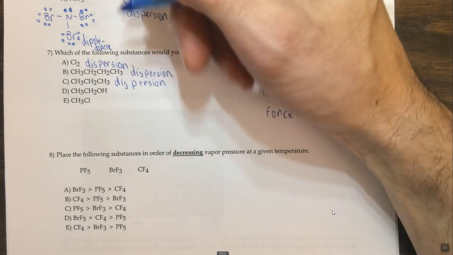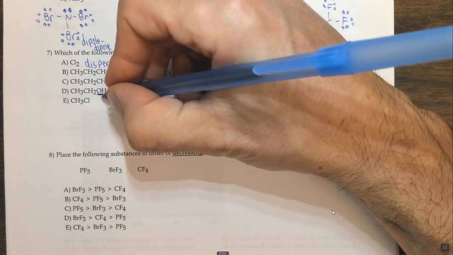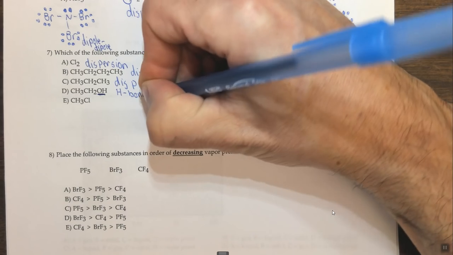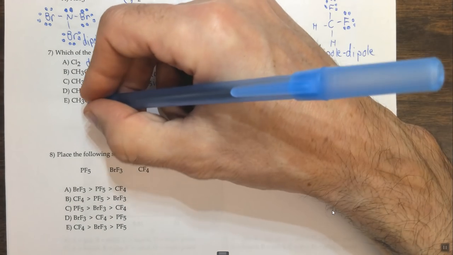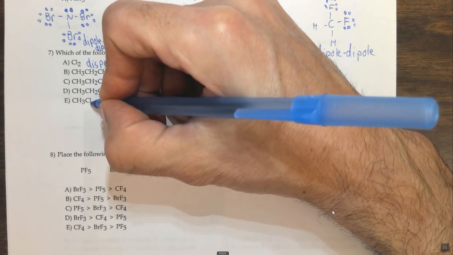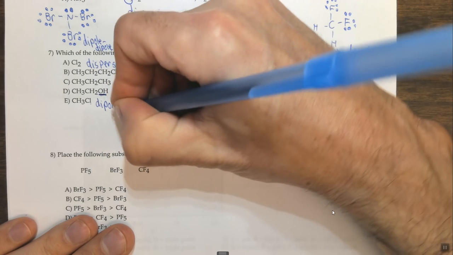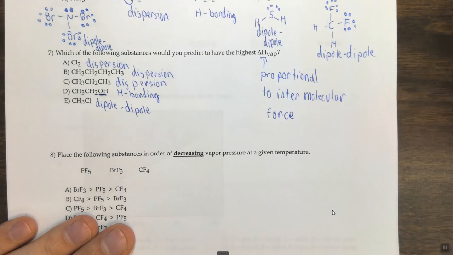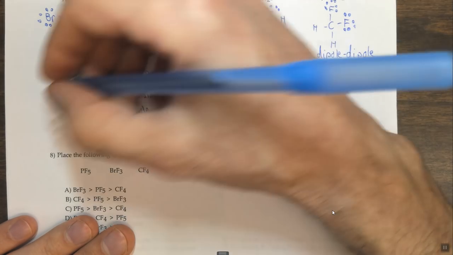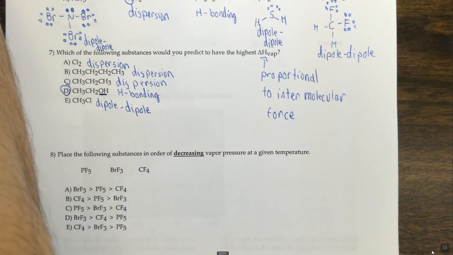This is ethanol, the stuff that you find in beer and vodka, and in hand sanitizer. This has an OH, so this has hydrogen bonding, a stronger intermolecular force. And then CH3Cl has 3 hydrogen domains and a Cl domain, so it's polar, so this is dipole-dipole. So the one with the strongest intermolecular force is hydrogen bonding, because this has an OH on it, so it is choice letter D for number 7.